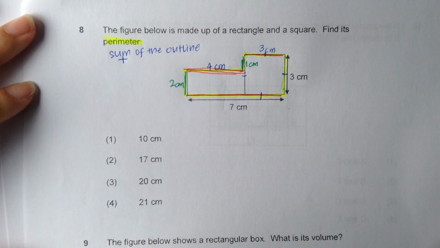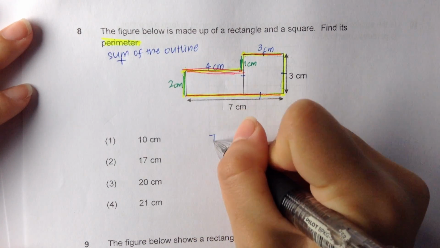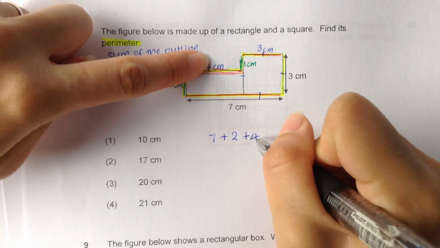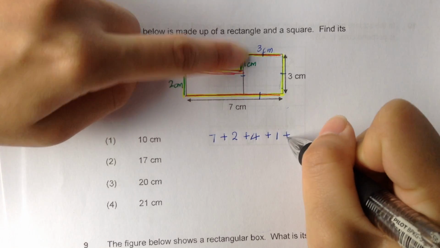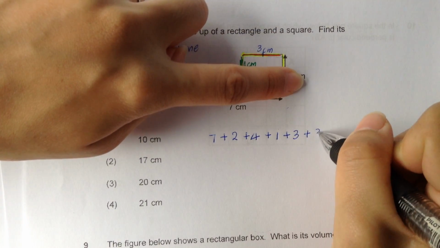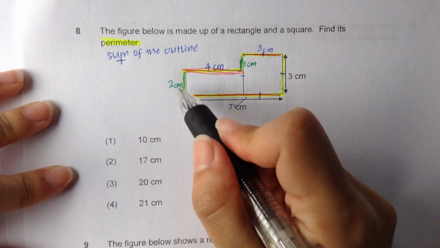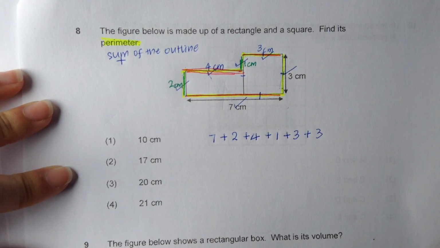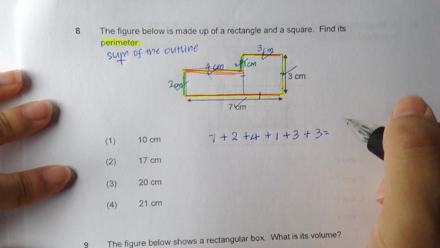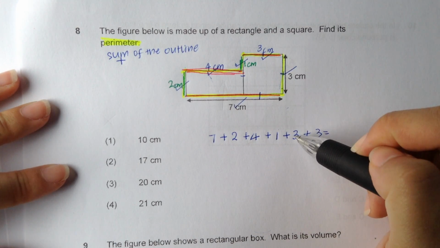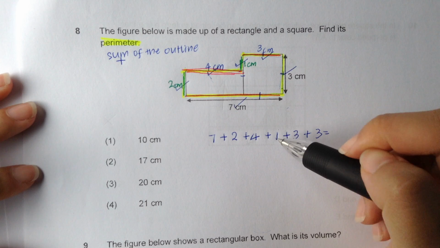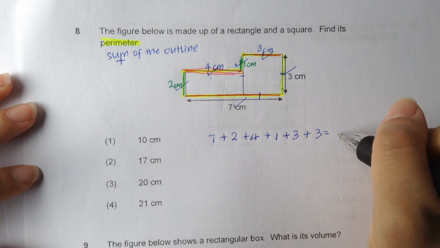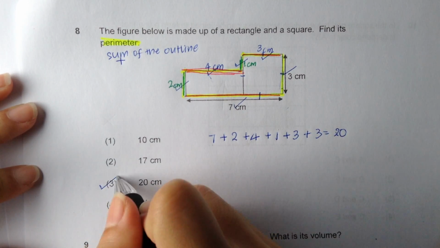Right. So now I can add up. 7 plus 2 plus 4 plus 1 plus 3 plus 3. So I check. 7, 2, 4, 1, 3, 3. So I have the perimeter. All I need to do now is to add it up. 3 plus 3, 6. 6 plus 1, 7. 7 plus 4, 11. 11 plus 2, 13. 13 plus 7, 20. Option 3.